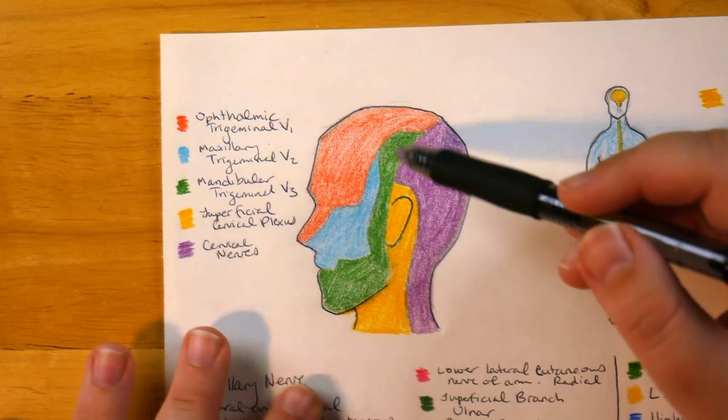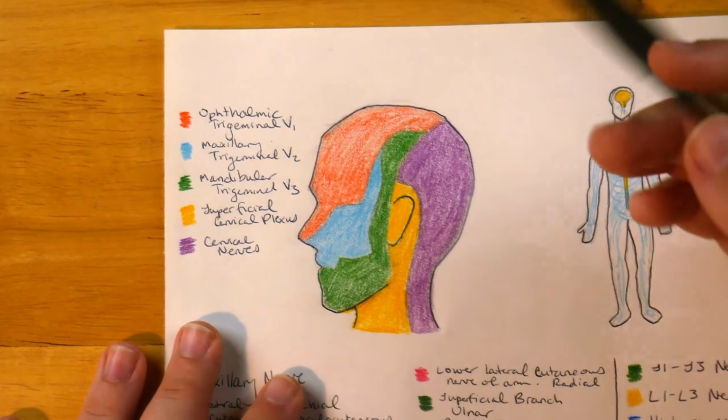We'll test some other nerves that have motor capabilities as well. So we are going to start with cranial nerves number 3, 4, and 6. The oculomotor, the trochlear, and abducens nerves, and these govern eye movement.